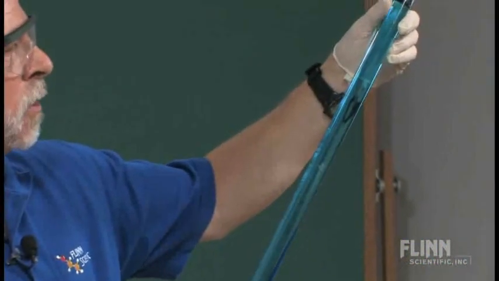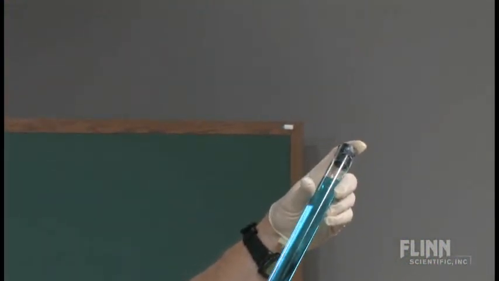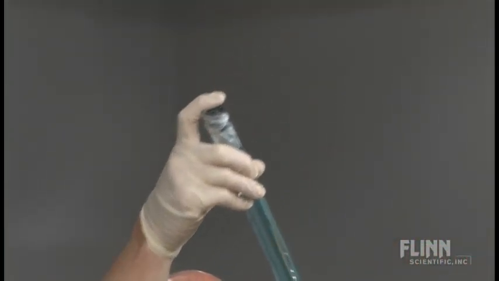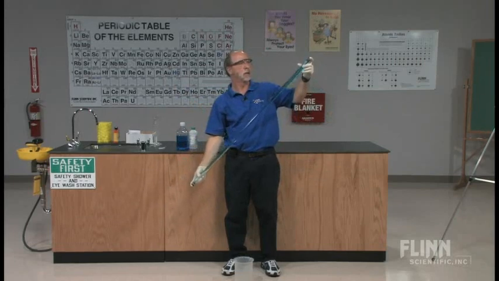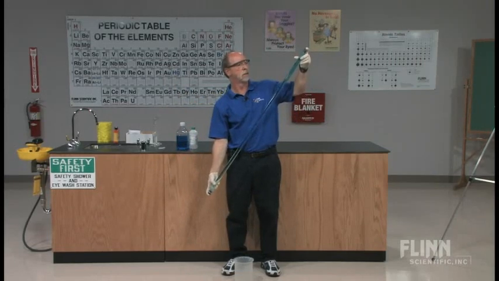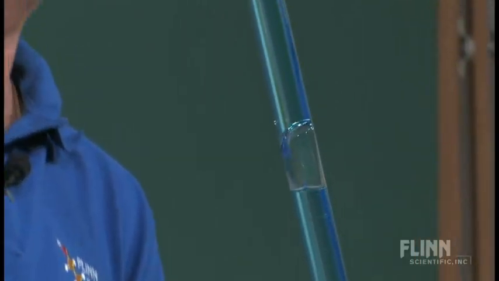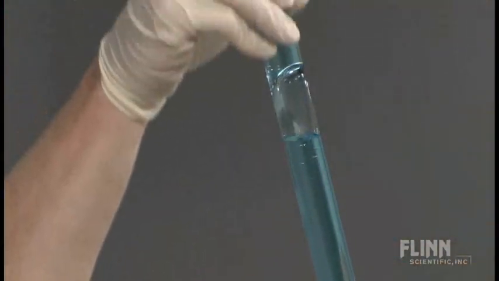So the ends are no longer sealed and liquid's pouring out, because if air can get in, the liquid should be able to get out. Well, wait, those ends are still sealed. So air didn't get in there, did it? In fact, the bubble's getting larger as I continue to do this.